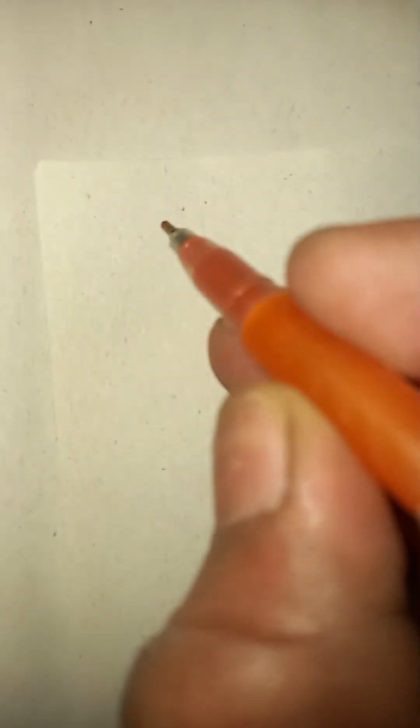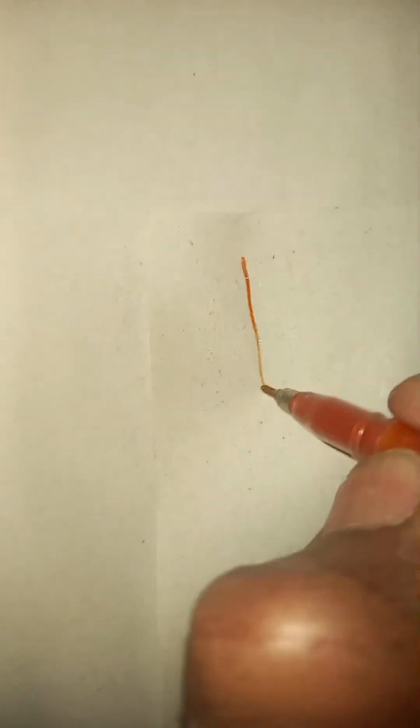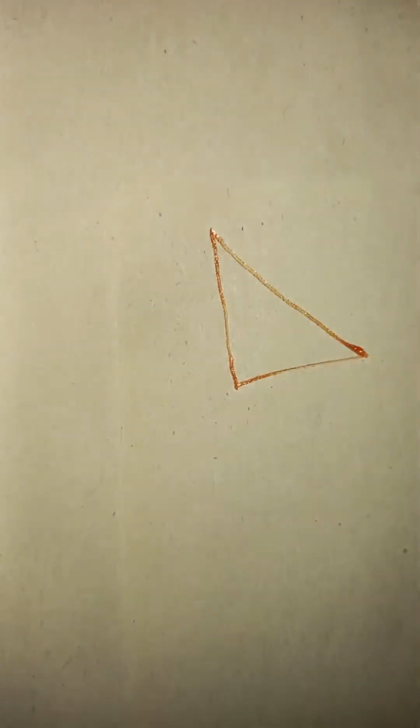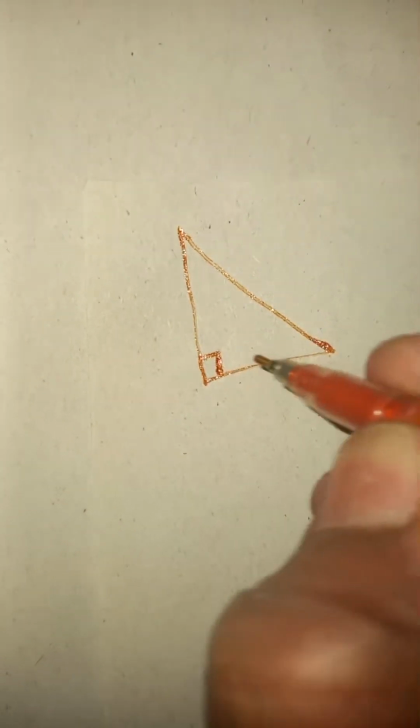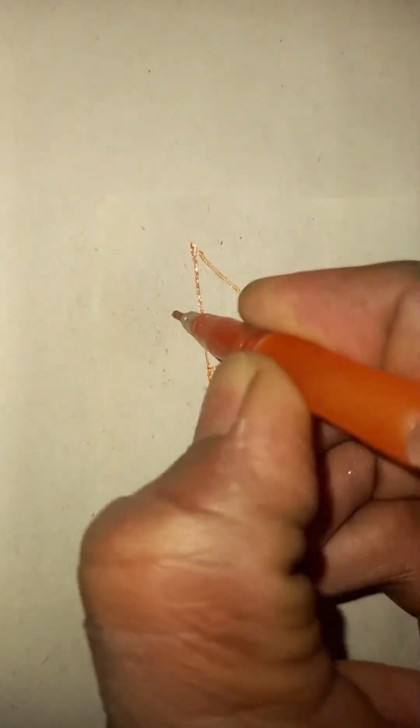These are the first three types of triangles, but another three types of triangles come, that is acute angle triangle, obtuse angle triangle, and right angle triangle. See here. If one of the angles of the triangle is a right angle, then it is known as a right triangle. This triangle where one angle is a right angle is known as a right triangle.